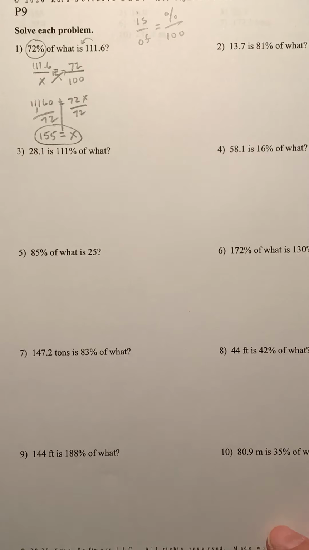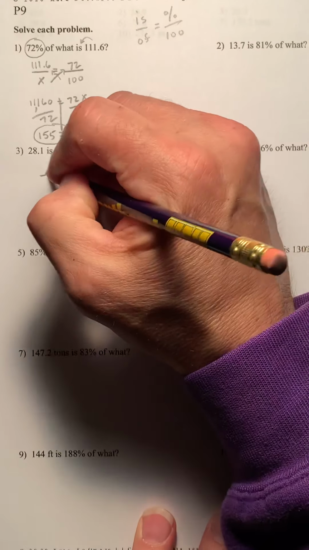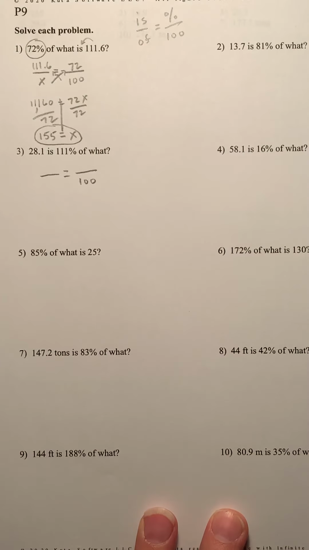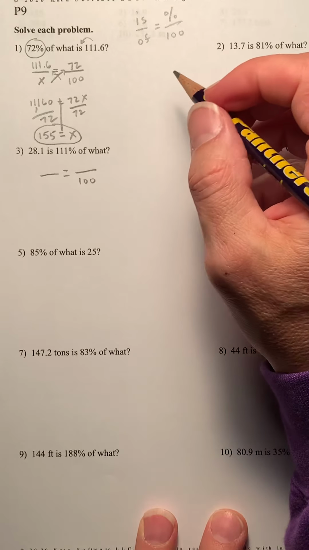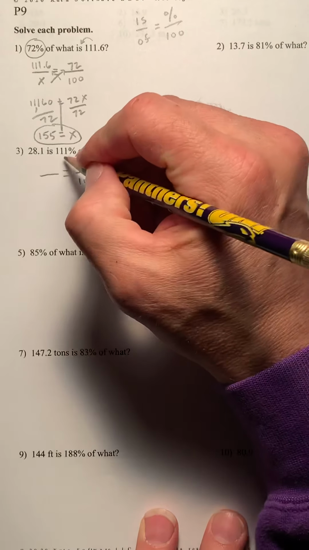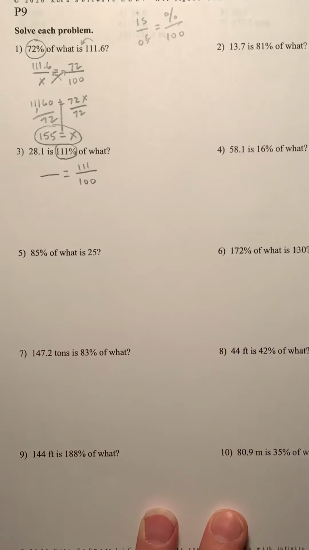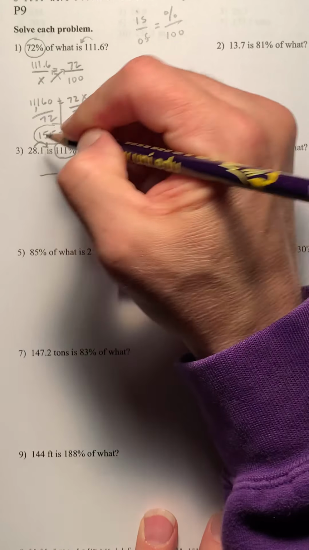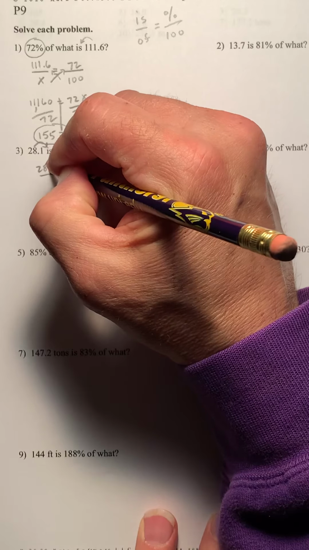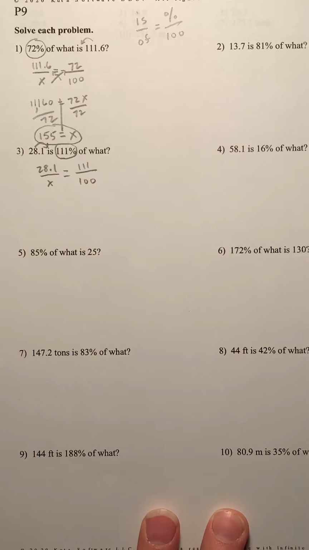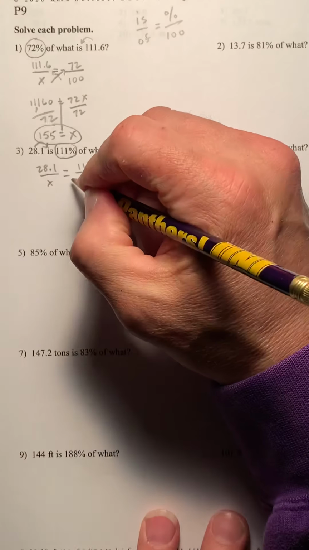All right, let's move into question number 3. Filling in the table, we know that guy is going to be 100 when we do is over of equals percent over 100. 111 is the percent number, so it's going right in the percent slot. 28.1 is next to the is, so it's going in the is slot, which means the variable is going in the of spot.